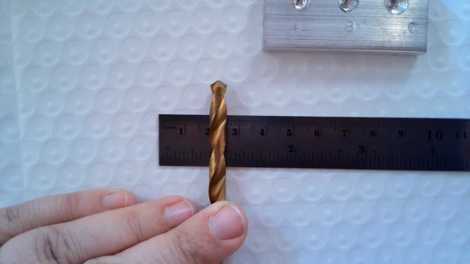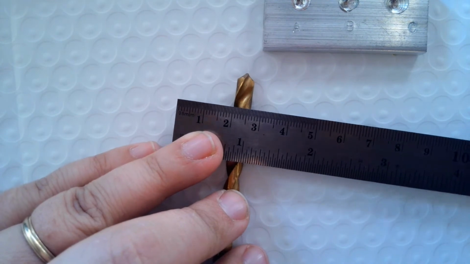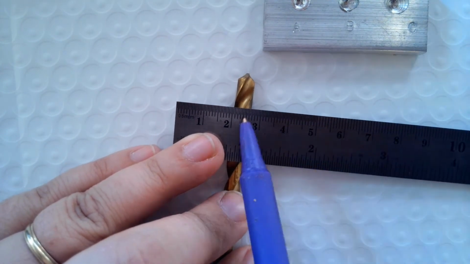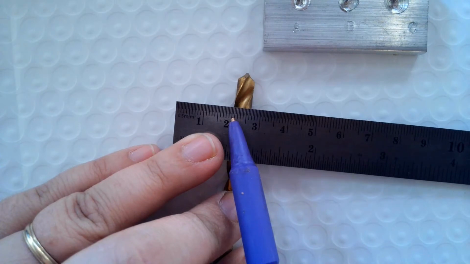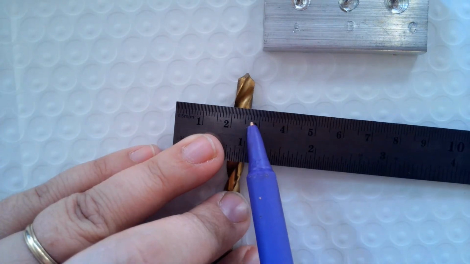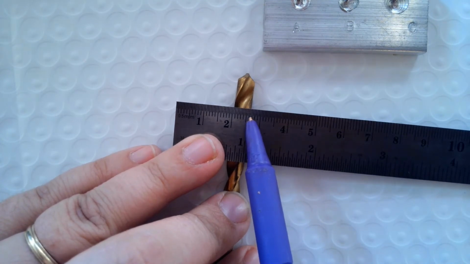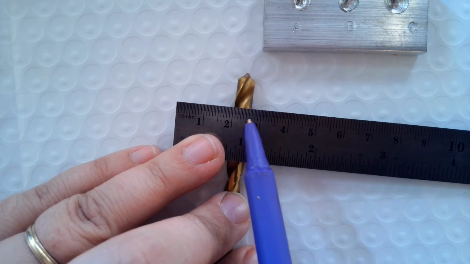Looking at the diameter of this one, here's where we're starting. Between these two, this is going to be 1, and then this would be 5. So here we have 6 and a half. So we are 6.5 millimeters.